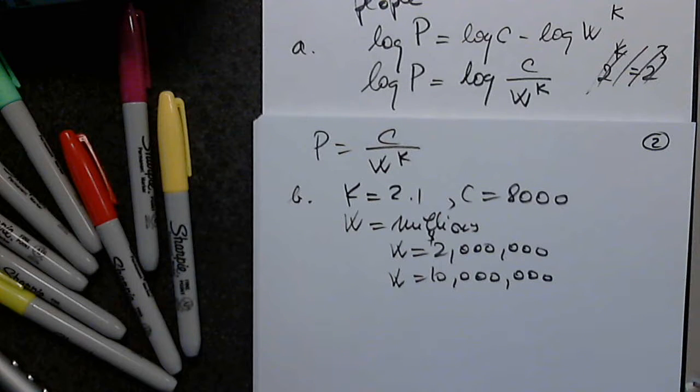It says the wealth level. Find the number of people who have 2 million or more. How many people have 10 million or more? Let me see what I did. So it is x raised to 2.1, and we have c and p.